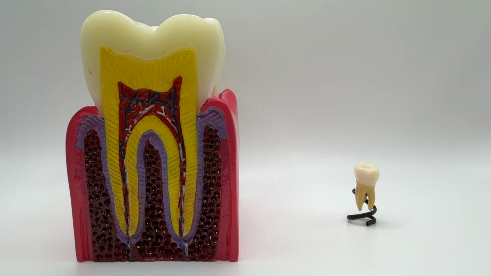Next, we need to know the four structures of the tooth. The first structure is the crown, the top of the tooth. I'll reference both items here. This top part is called the crown, or if I use my smaller tooth, that top part there is called the crown, okay? The cervix is the neck of the tooth where the crown meets the root.